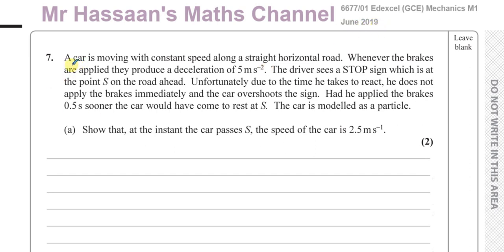I'm now answering question number 7 from the GCE Mechanics M1 Edexcel paper from June 2019. Here we're told about a car which is moving with constant speed along a straight horizontal road. Whenever the brakes are applied, they produce a deceleration of 5 meters per second squared. The driver sees a stop sign which is at the point S on the road ahead.